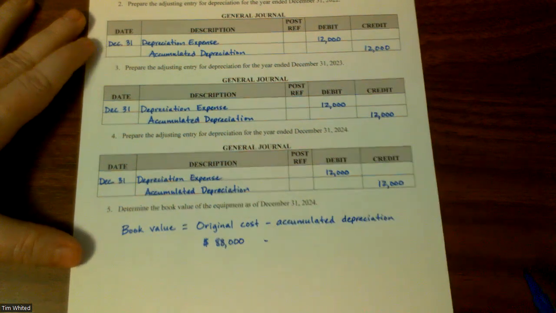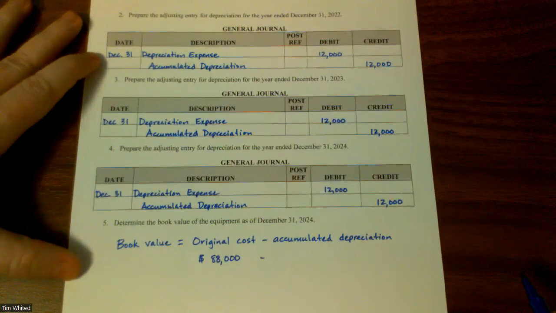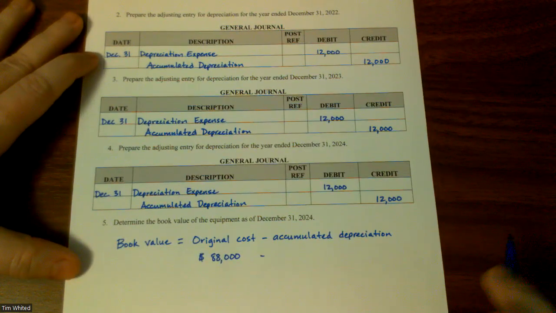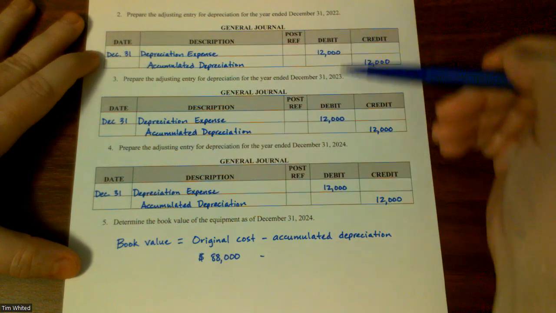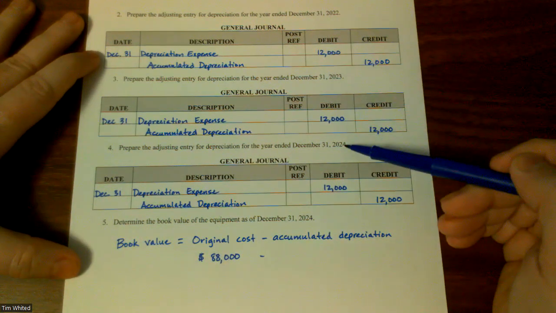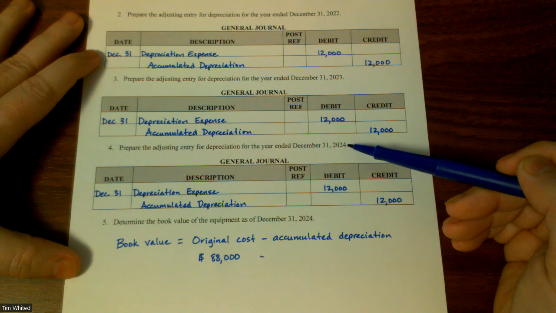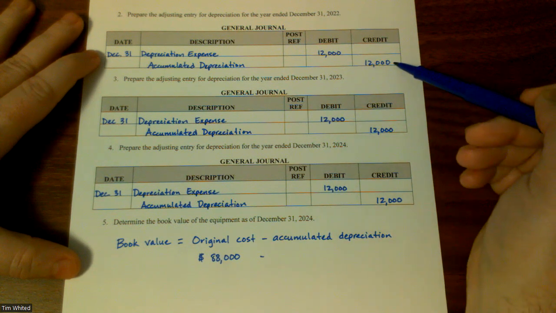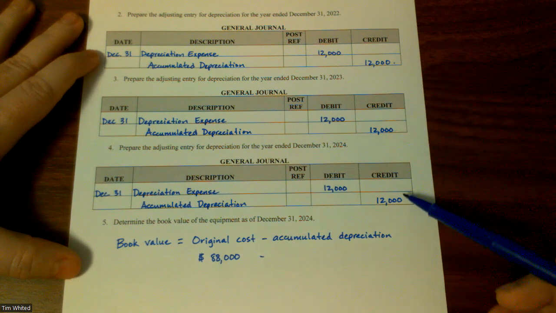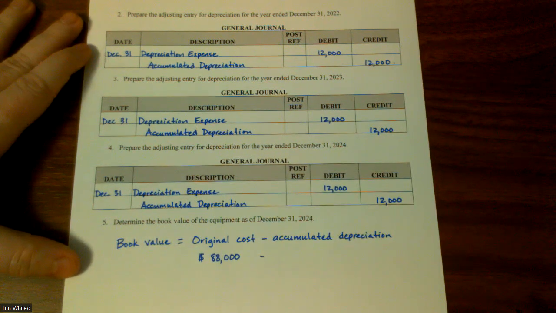Now, what about the accumulated depreciation? Well, we bought this equipment January 1st, 2022. So we've had it for 2022, 2023, 2024. We've had it 3 years up to this point. And each year we have banked $12,000 of accumulated depreciation.